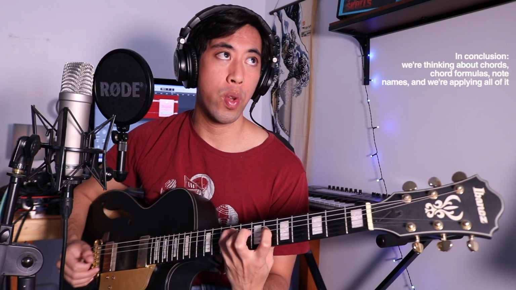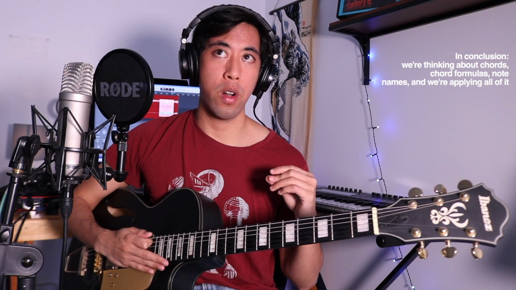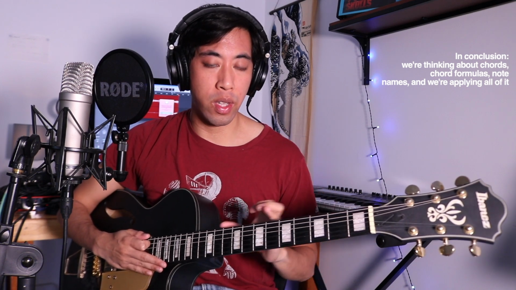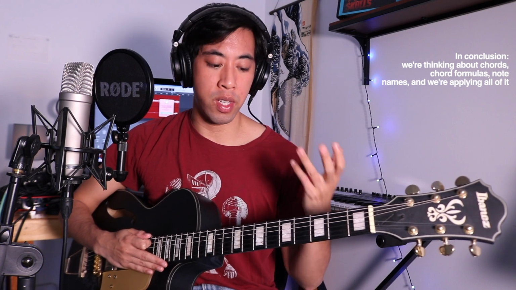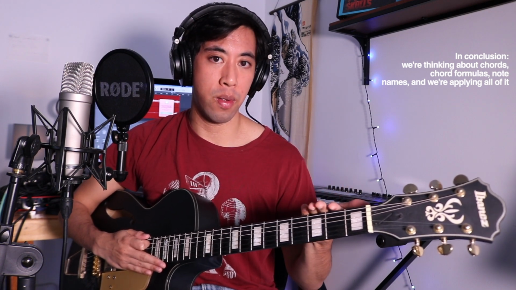So anyways, we're thinking about a chord shape. We're aware of where the notes are on our fretboard, and then we're applying the formula that corresponds to that shape in order to create that sound.